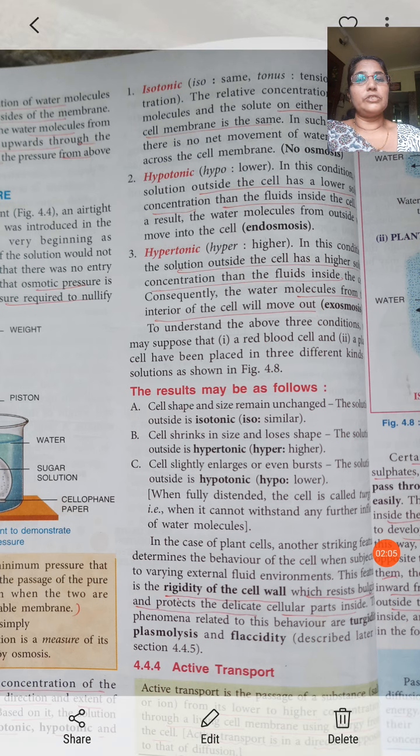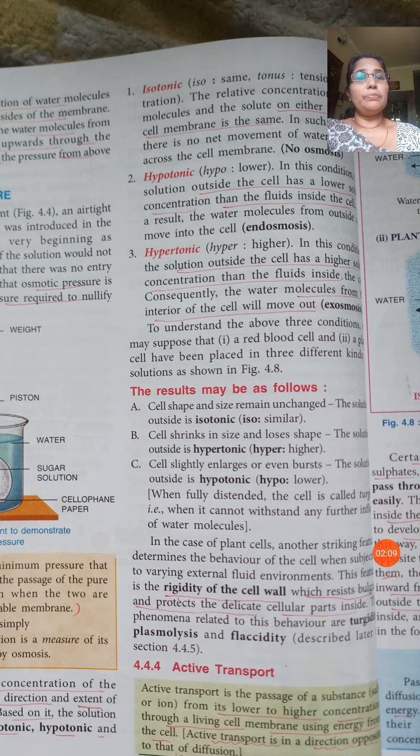If we put a cell in a hypotonic solution, the water from the solution will enter into the cell, and the cell, absorbing the water, will swell or enlarge. Or we can say that endosmosis will take place. Endosmosis means water from outside entering into the cell.